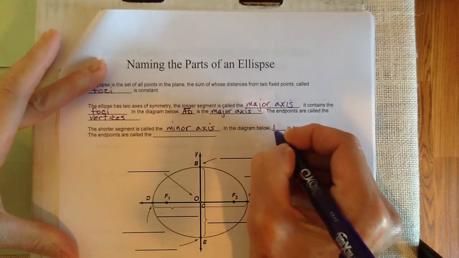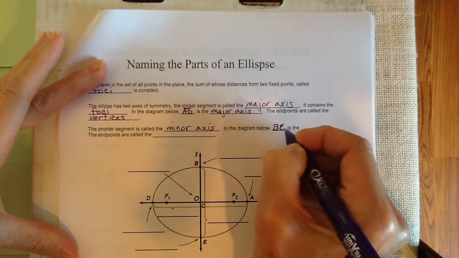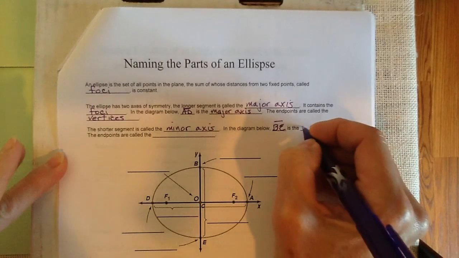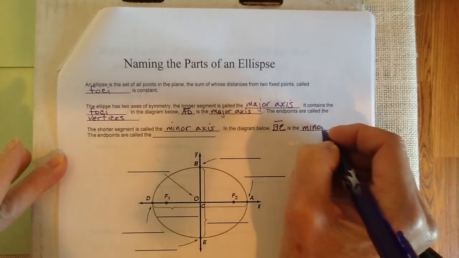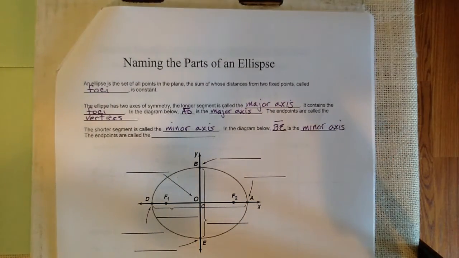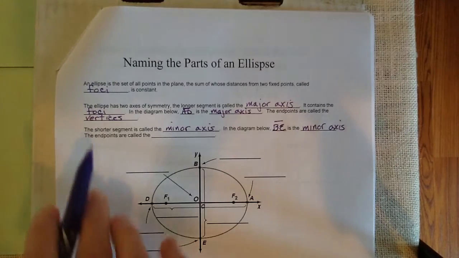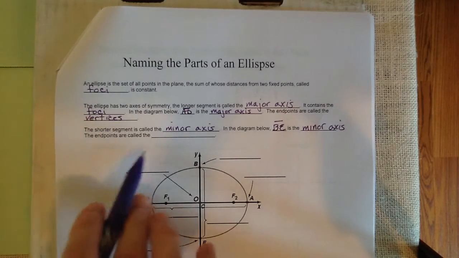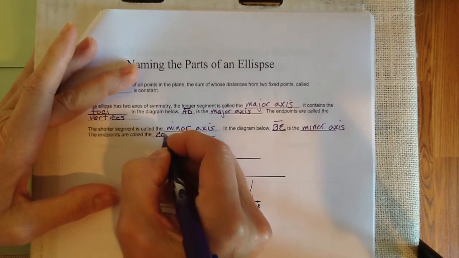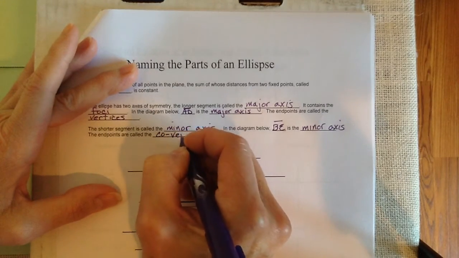It is segment BE, with a segment over it. And that is the minor axis. Well, if these endpoints are called vertices, the endpoints of the minor axis are called co-vertices.